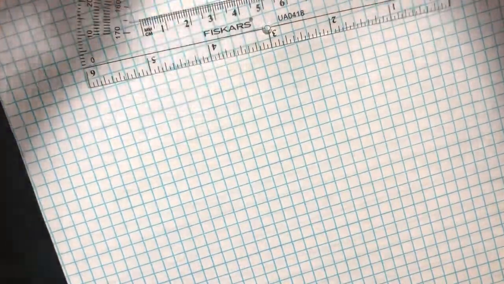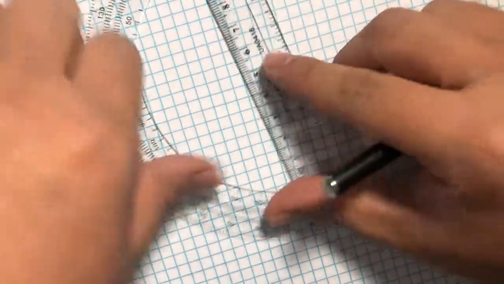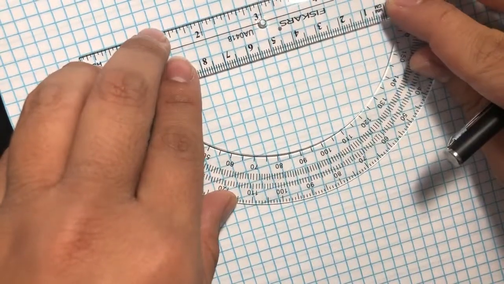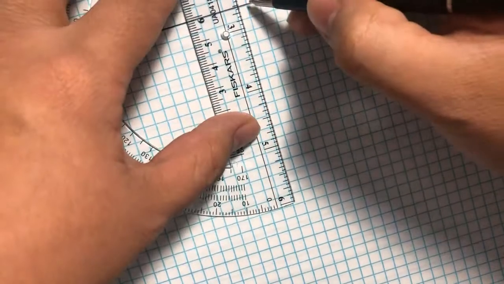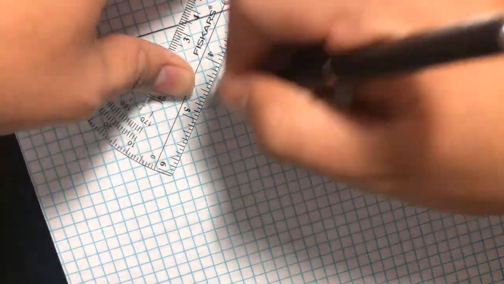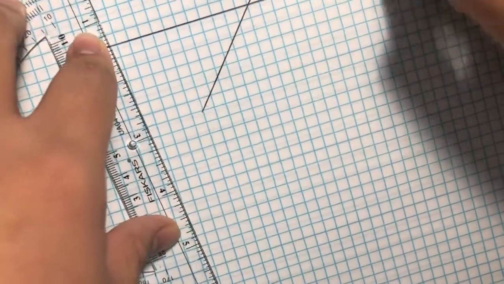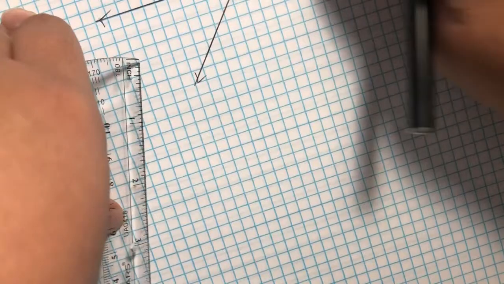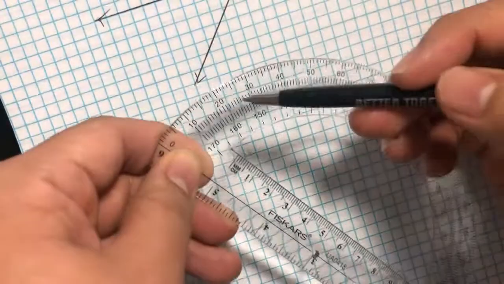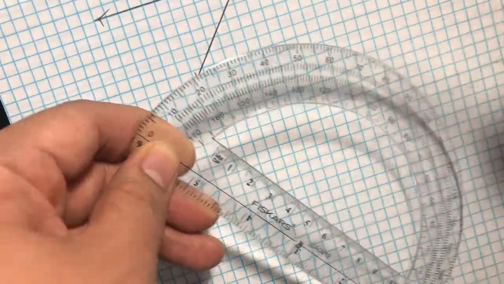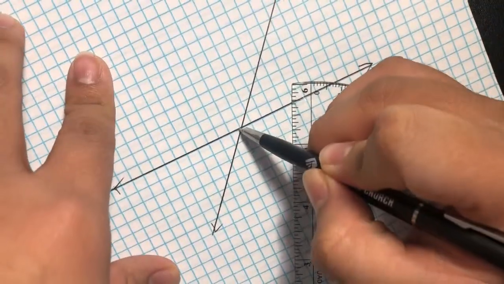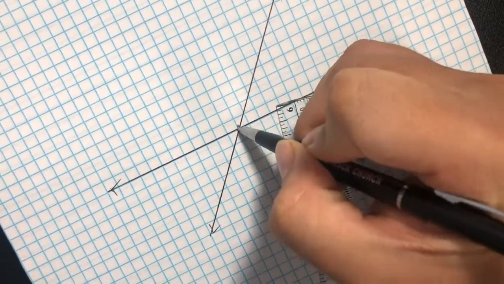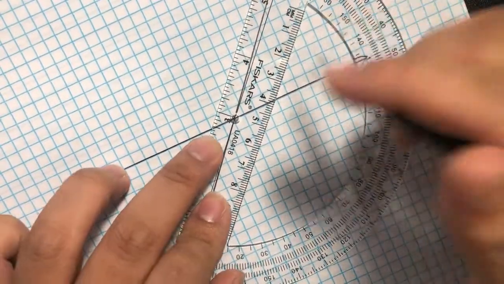Okay, so let's say this is your line. Okay, I'm going to create a different line. So that is your line there. Now, you wanted to create a measurement here, let's say, a 17-degree angle. So since the intersection is here, that's where you're going to put the hole.